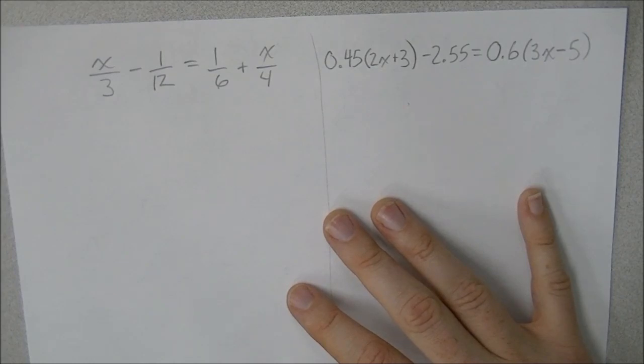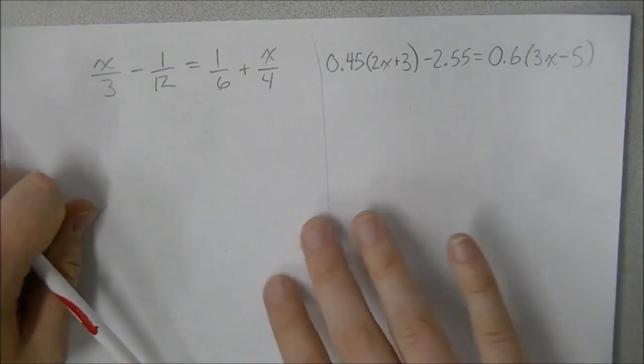I'm going to do it that way because I'm a rebel, but if you would like to see how to do this by multiplying through by 12, look in the textbook. All right, it's in there. Okay, this example is right from the textbook.